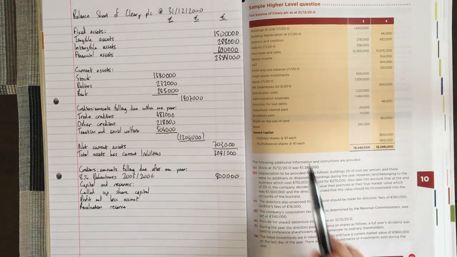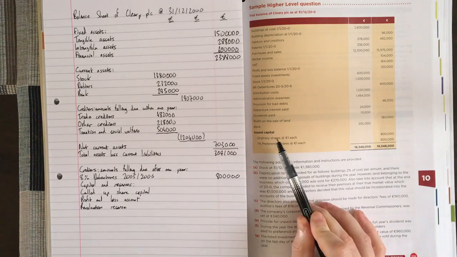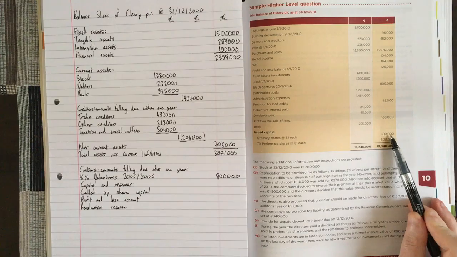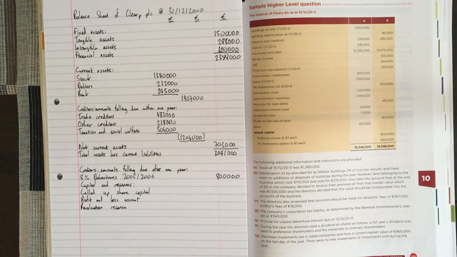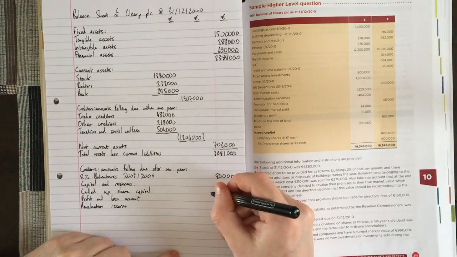So called up share capital. So issued capital for this company, it's the ordinary and the preference together. So the 800,000 and the 600,000, that's all share capital. So add those together and you get 1.4 million.